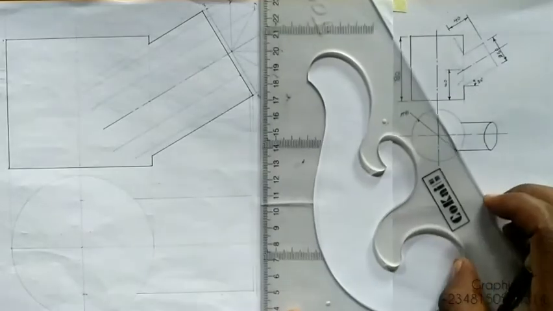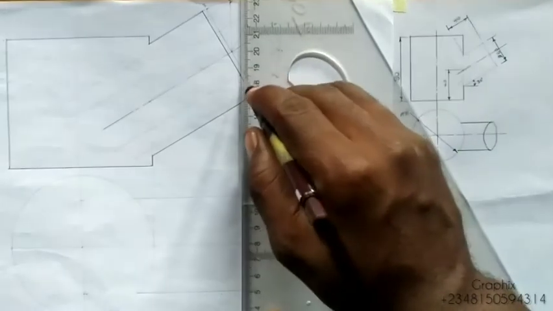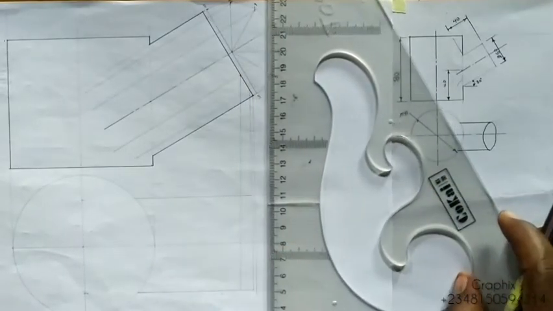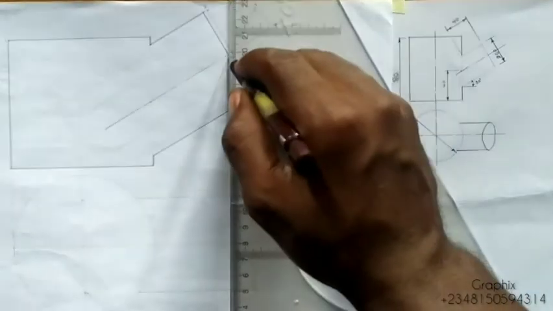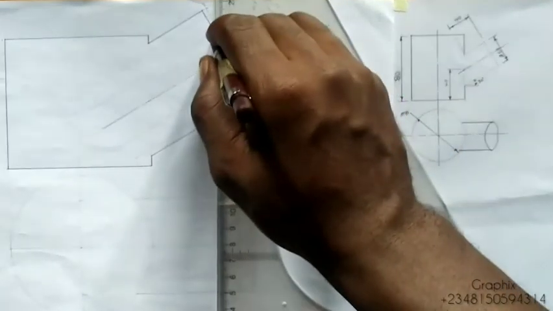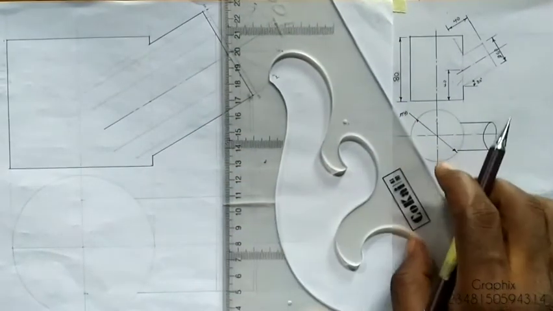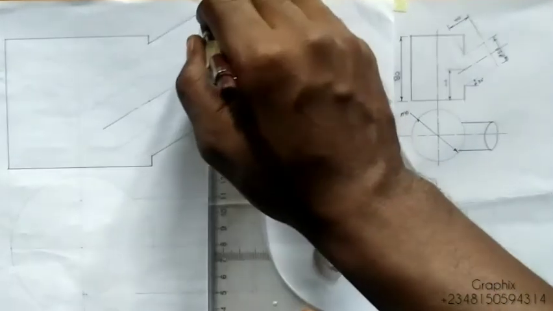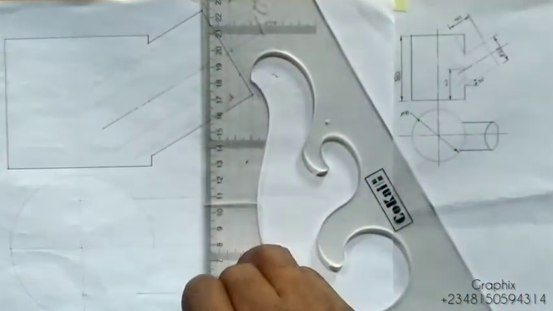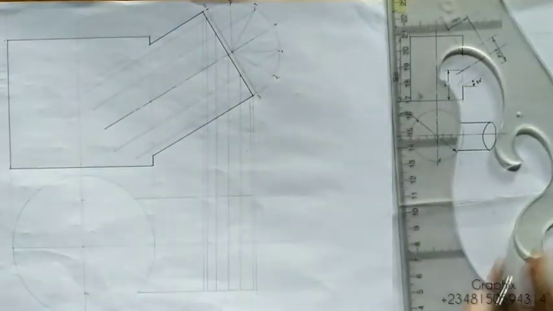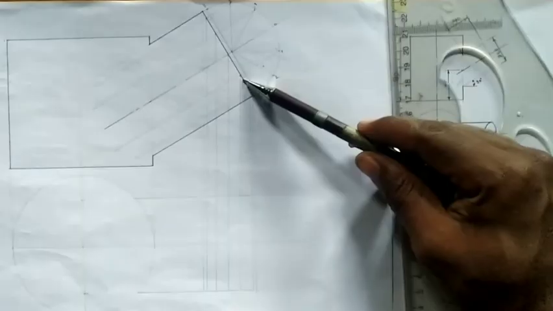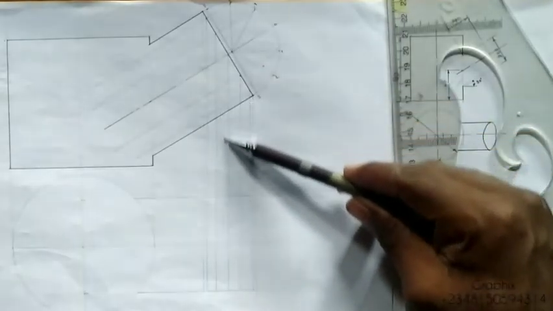So the next one will be this. The next one will be this. Next one will be this. Next one will be this. And this. You can see that I've projected all this, not from the semicircle, but from the main object itself where they meet. I project everything downward.